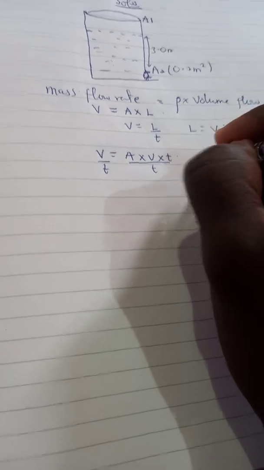If I make the length the subject, I get length equal to velocity times time. Putting it back into the volume equation, I get volume equal to area times velocity times time. Dividing through by time, I get V over T equal to A times v, and this is the volume flow rate.